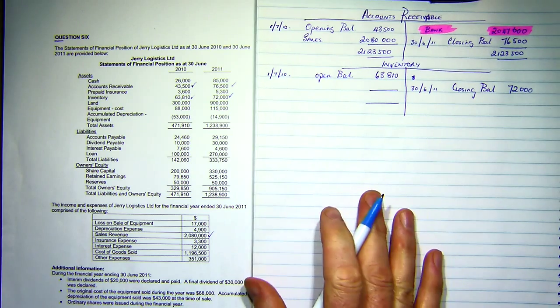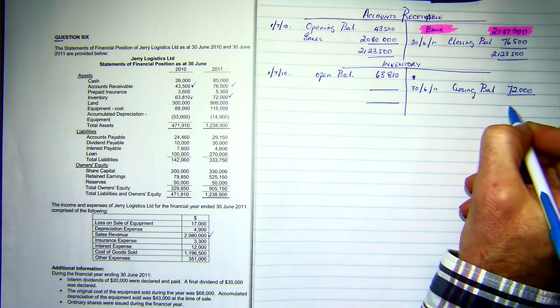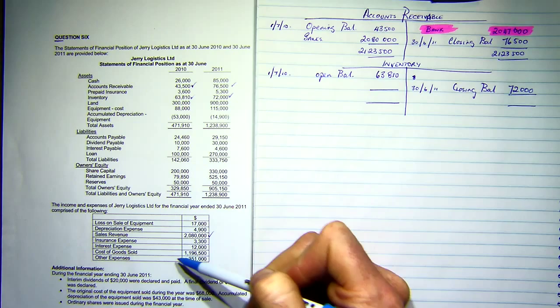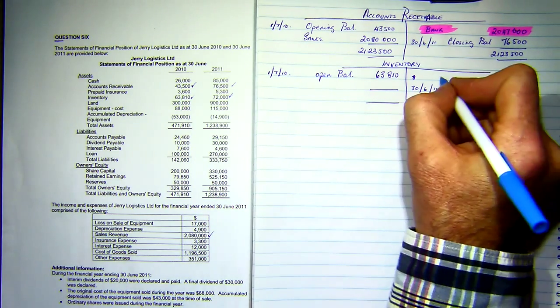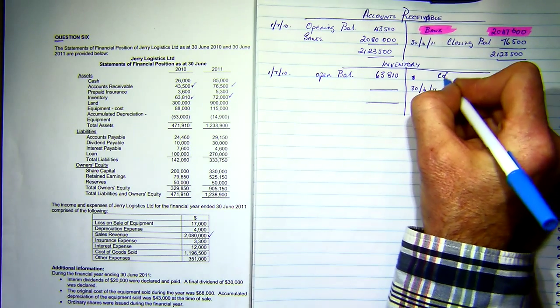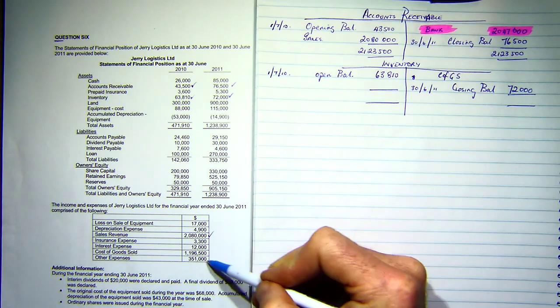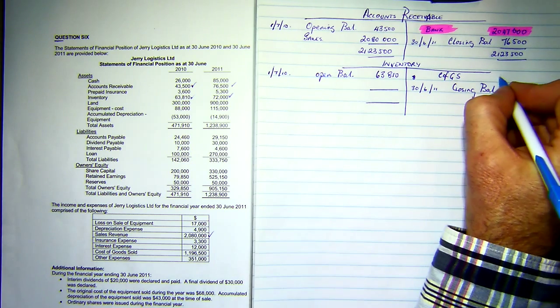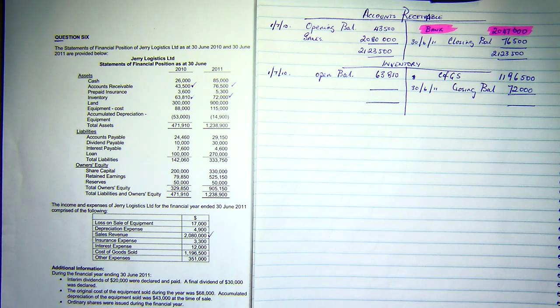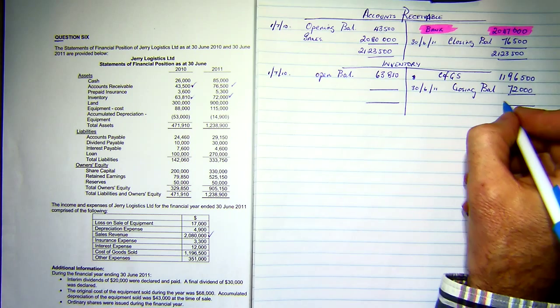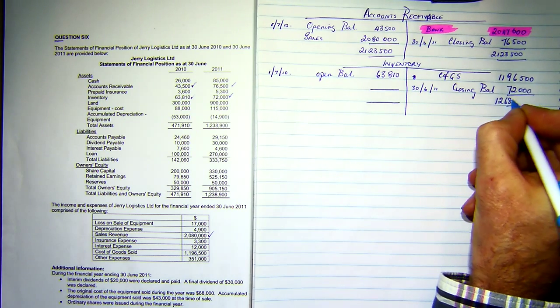Now what goes through my inventory is my cost of goods sold. My cost of goods sold is a credit movement, so I know it would reduce my inventory balance. So I'm going to put it here, cost of goods sold, and it's 1,196,500. That'll give me a total of 1,268,500.